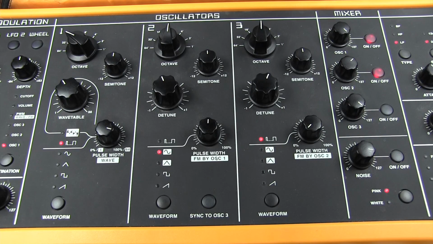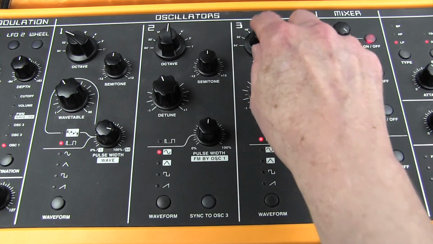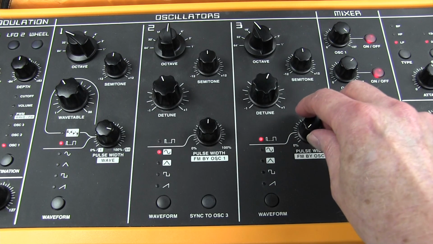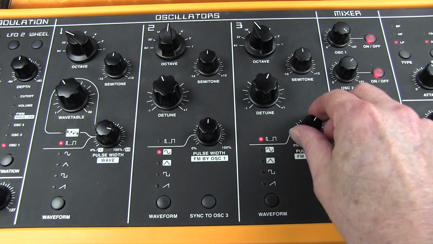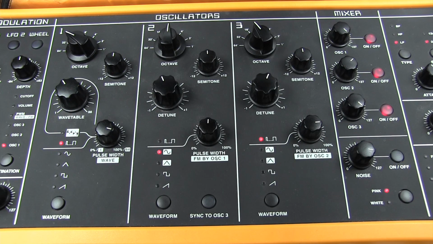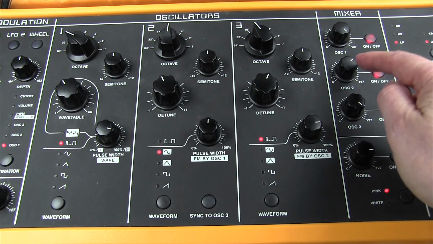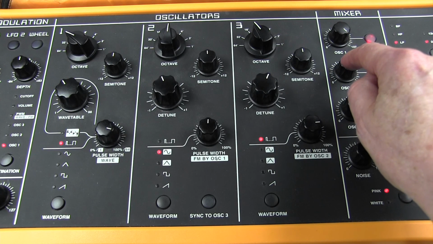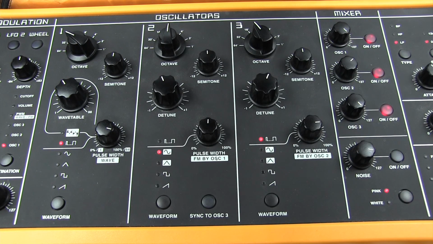We also need oscillator 3 at 16 foot, pulse width 85, that's 85%. So now we've kind of got the composite sound and balance those up. Oscillator 3 full volume, oscillator 2 86. And it's starting to sound a little bit like the sound we want, but the crucial effect really is to put a wobble on that sound.